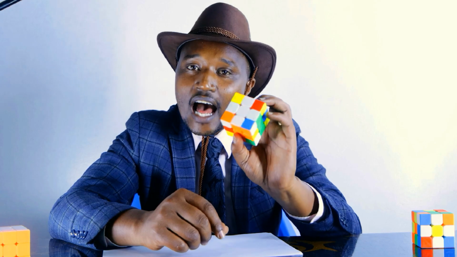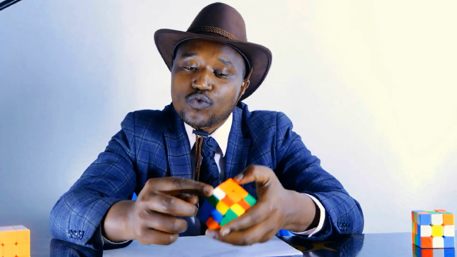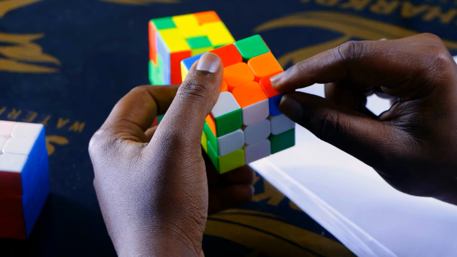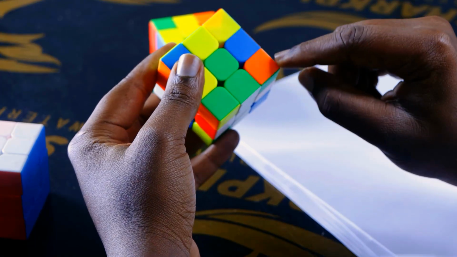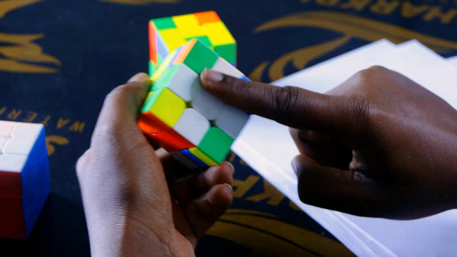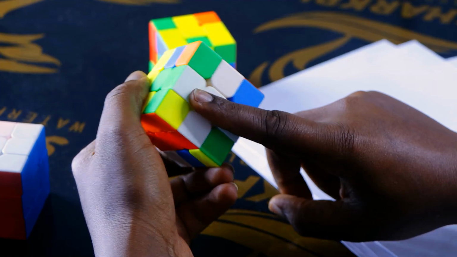Having done the white cross, the other thing we need to do is to solve for the corner pieces, these ones here. In our case here, none is solved, so we only have the white cross. In other scenarios, you might find that we have a white here, or a white here, or a white here, or anywhere you can have a white, but now we don't have any solved.